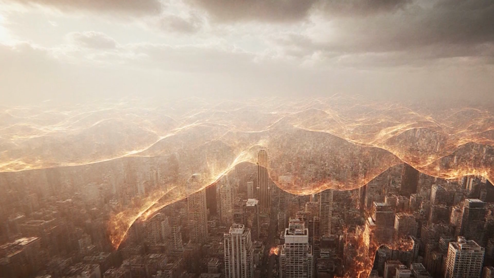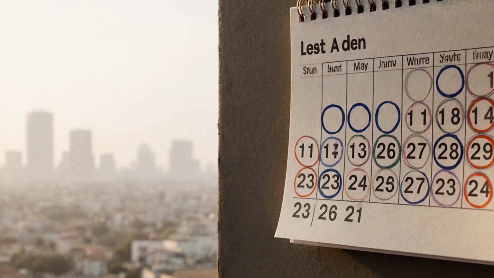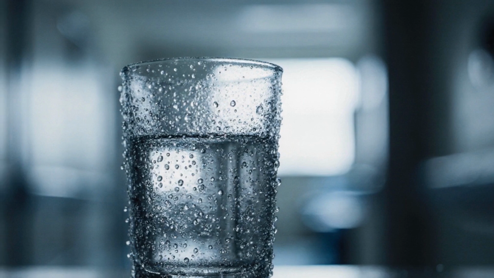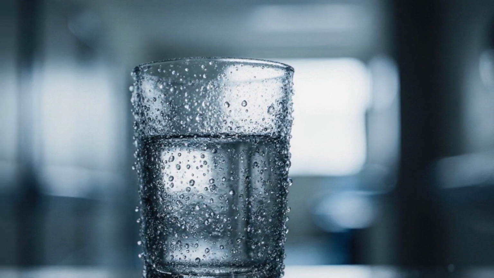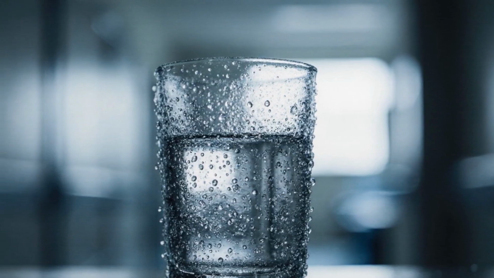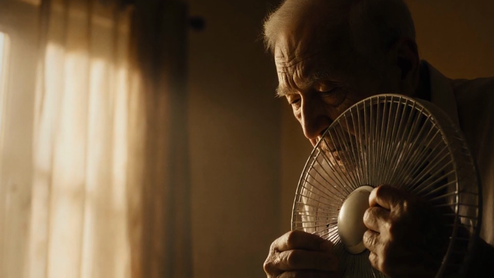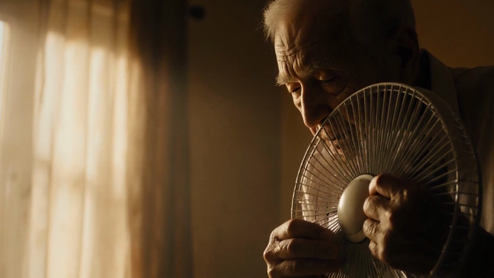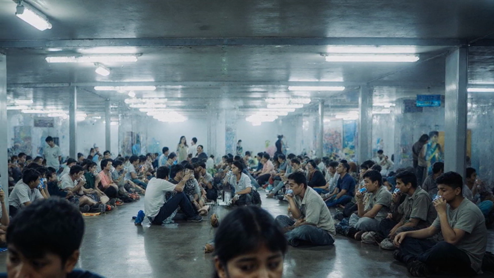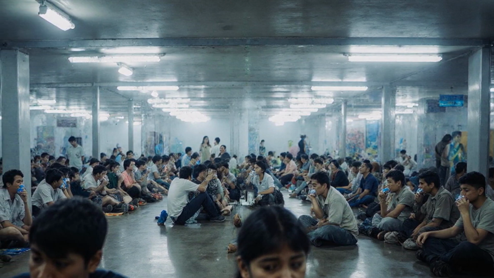Heat waves are prolonged periods of excessively hot weather. They typically last for several days or even weeks. Heat waves can significantly impact human health, leading to heat stroke and dehydration. Vulnerable populations, such as the elderly and those with chronic conditions, are at higher risk. Staying hydrated and seeking cooler environments are crucial for mitigating the health effects of heat waves.